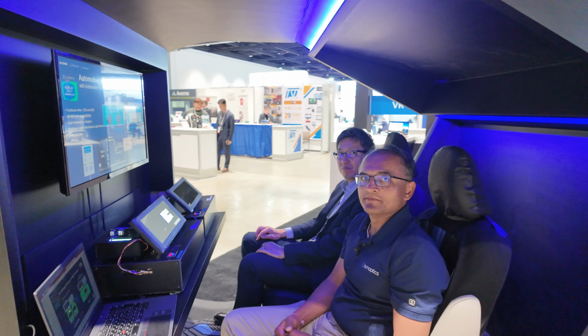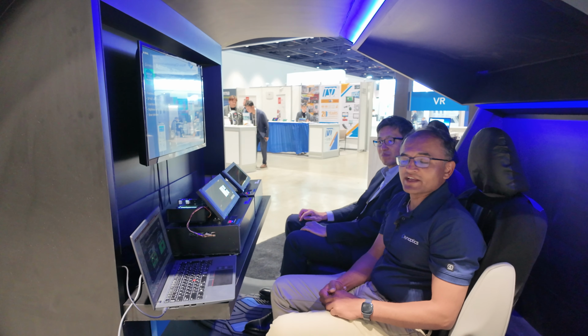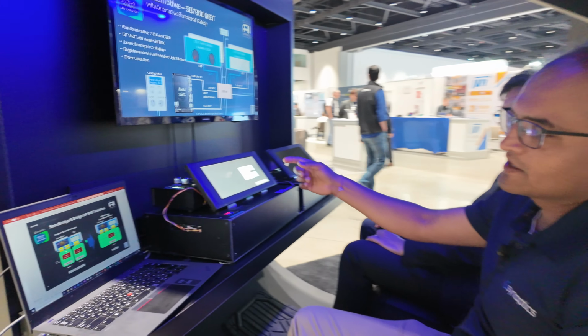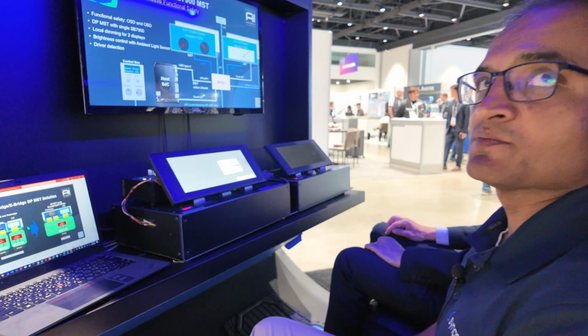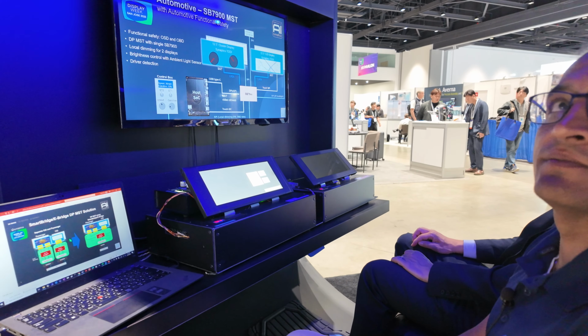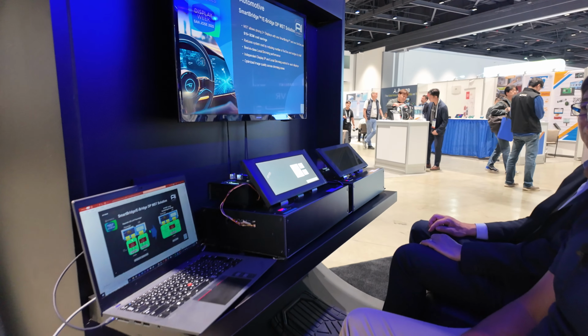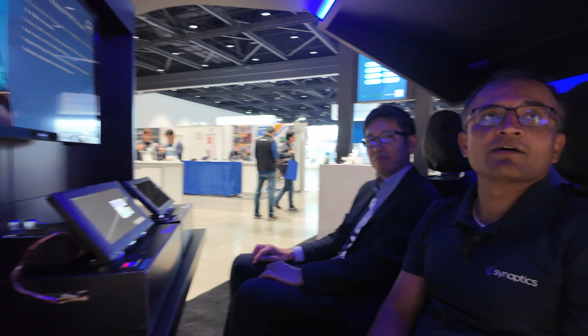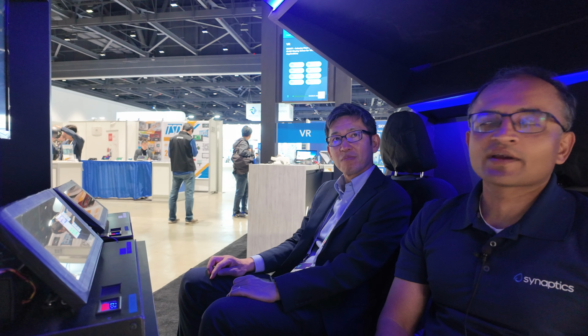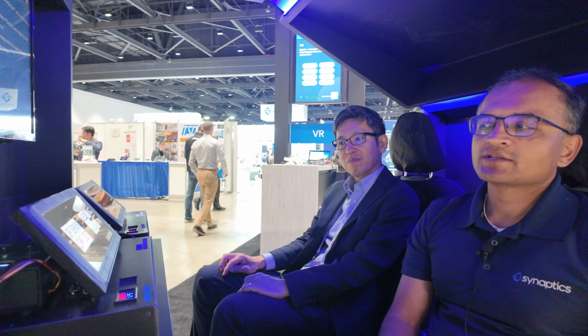Nice. And this is full mass production? This is full mass production. Yes, this has both our TDDI on both the displays as well as the SmartBridge. So how soon do you see cars running with these? A lot of cars are already in the market. A lot of very well recognized brand names worldwide are using the solution. So it's already in the market.